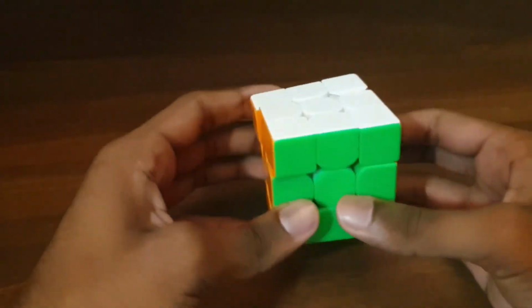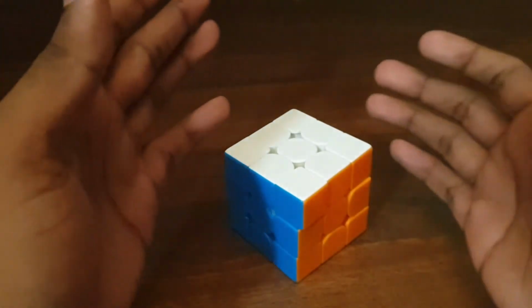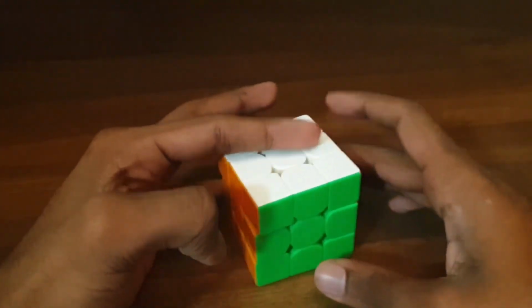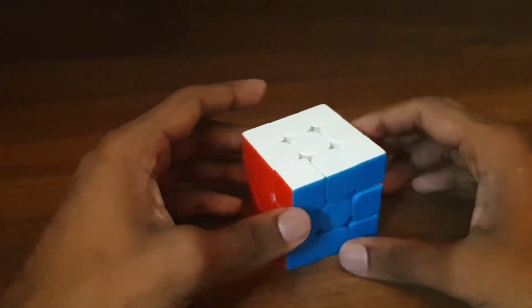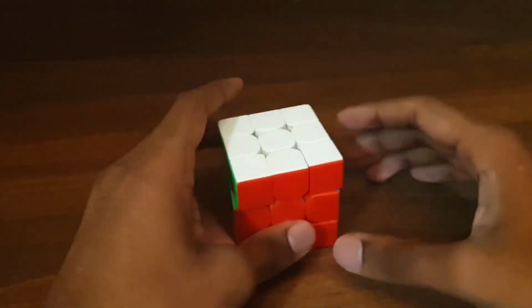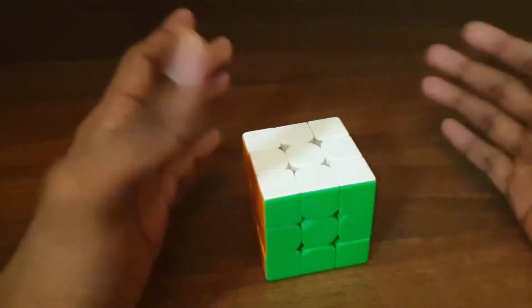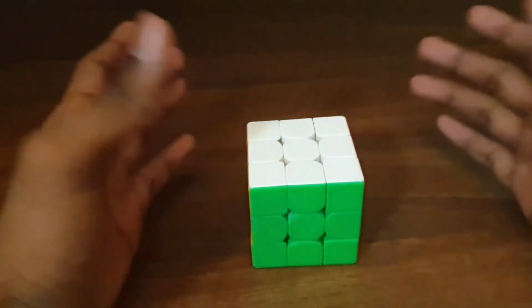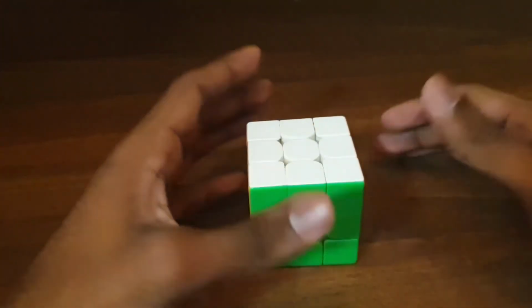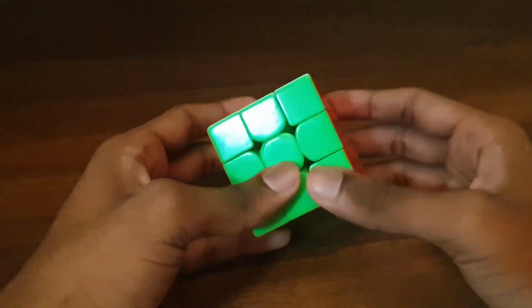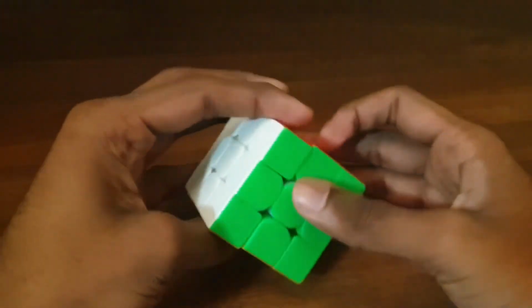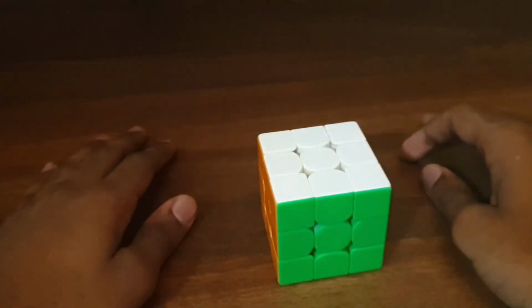I never expected this to take so long. Most cubers make it seem so simple. But yeah, so I hope you guys have solved yours using a different method. And well, if it's faster than mine, just let me know down in the comment section. But yeah, I finally solved it. I've been wrapping my head around this for a long time now.